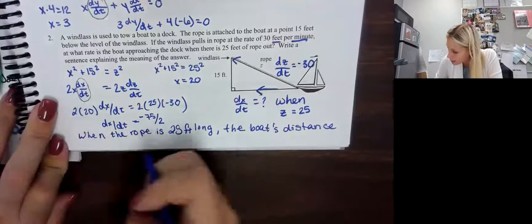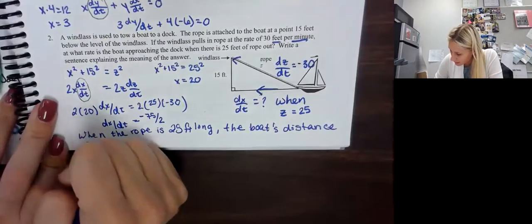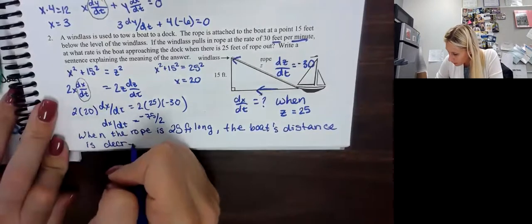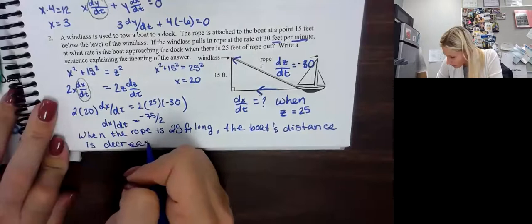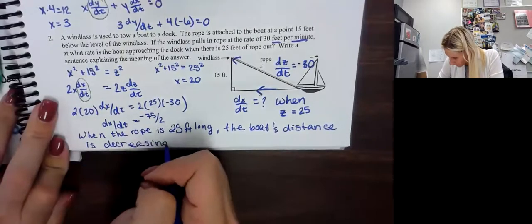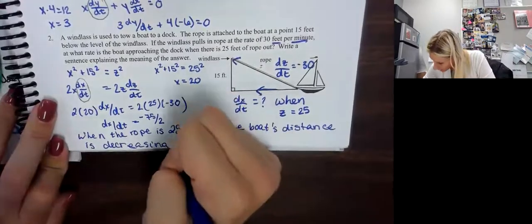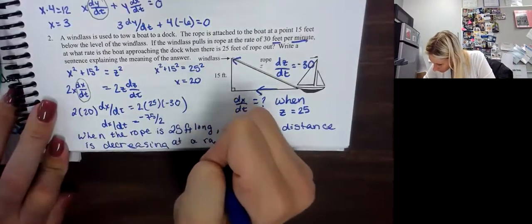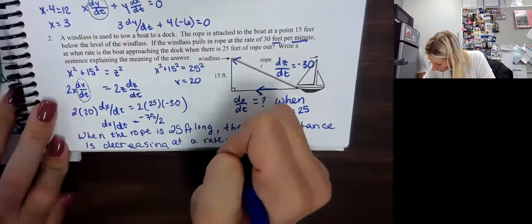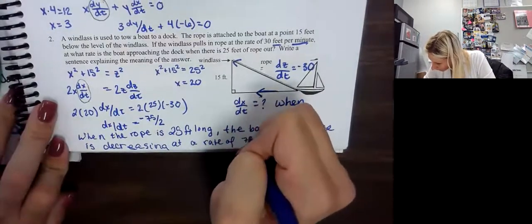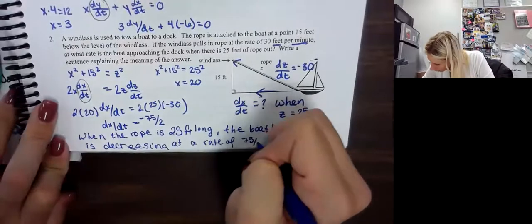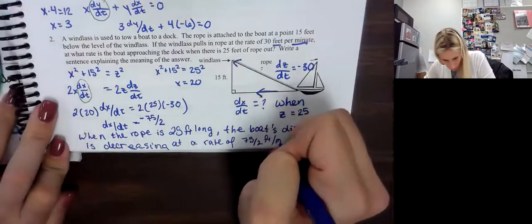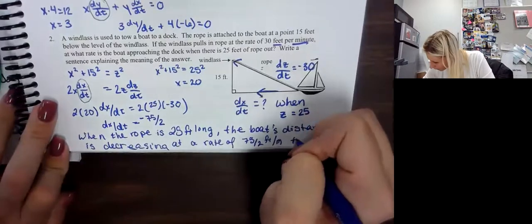I'm going to say the boat's distance is decreasing at a rate of 75/2 feet per minute to the dock.